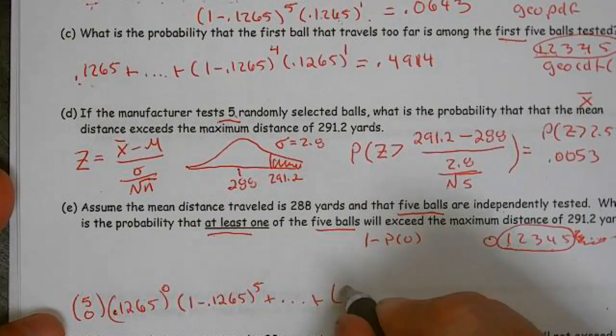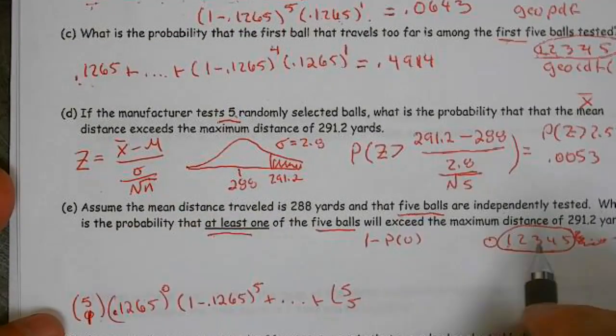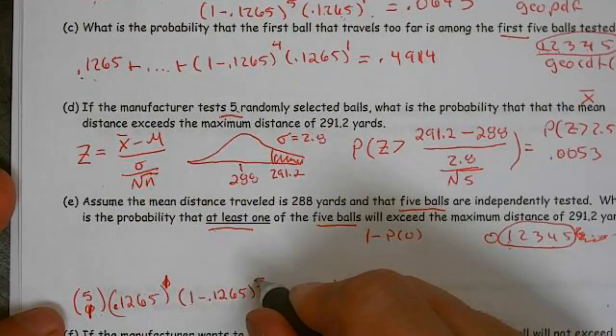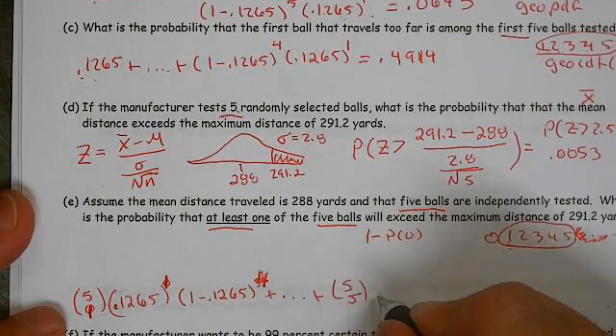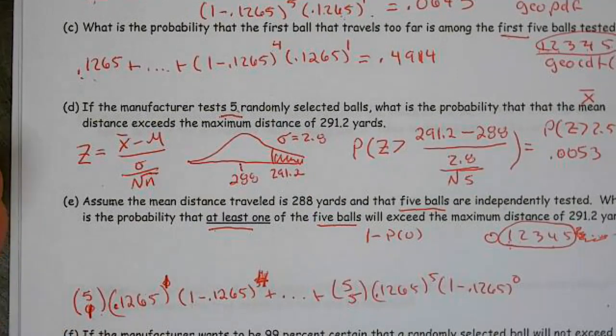plus 5 choose 5, excuse me. And by the way, I need to change this. This needs to be the 1st power because we're doing the PDF of what we want. So 5 to the 1st. So this needs to be the 1, and this needs to be the 4th. I apologize for that. Here's why. Once again, we want 1, 2, 3, 4, and 5. So 5 choose 1, 0.1265 to the 1st, 1 minus that to the 4th, plus 5 choose 5, 0.1265 to the 5th, and 1 minus 0.1265 to the 0 power. So that qualifies for work shown.